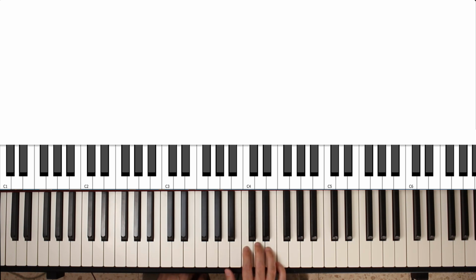I could have taught you the root forms of all four chords. In that case, I would have taught you the root form of A minor, the root form of C major, the root form of F major, and the root form of G major. But then imagine how a progression like C major to F major to G major to C major would sound.